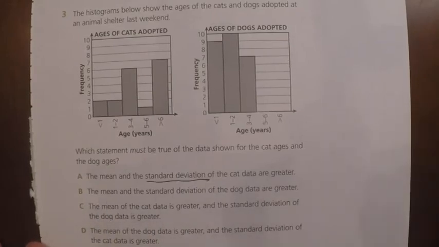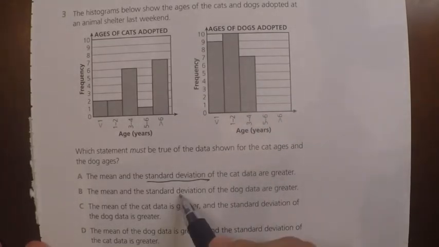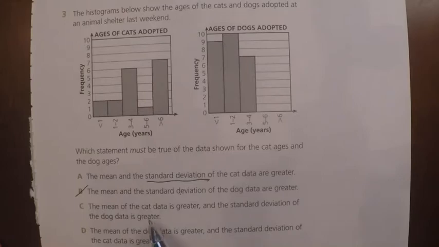B says the mean and standard deviation of the dog data is greater. Well, we know that the dog data, the standard deviation or the spread, is not greater because they're close together. So it's not B. C says the mean of the cat data is greater and the standard deviation of the dog data is greater. We know the standard deviation of the dog data is not greater, so it's not C.